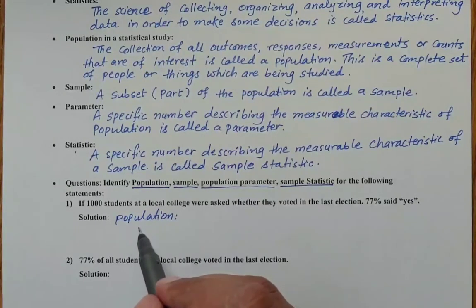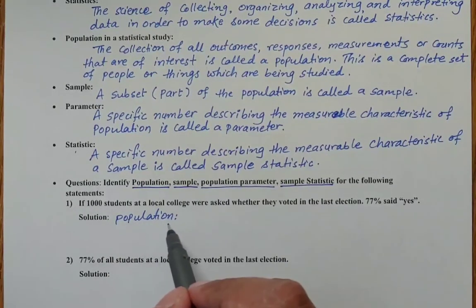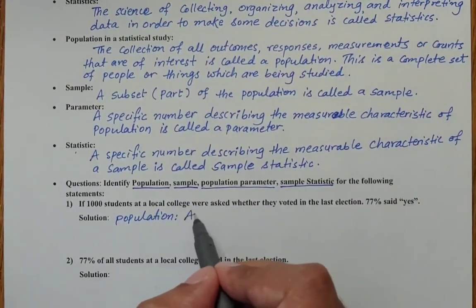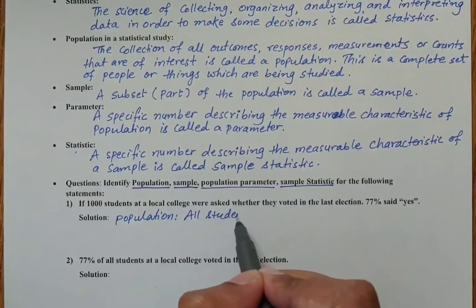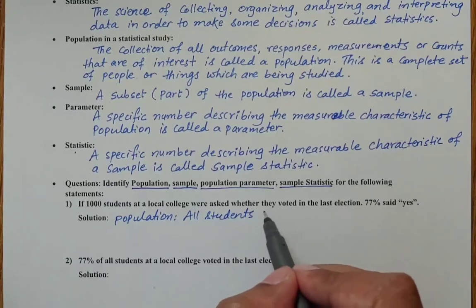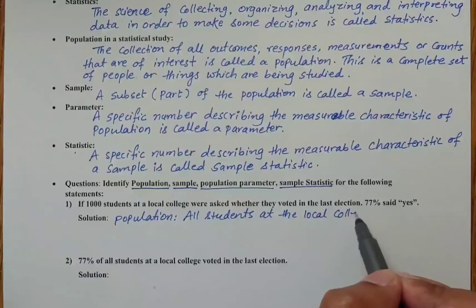We want to get the information from all students, but it was hard to get all students, so they chose 1000 students. And when they choose 1000 students, they get the sample, right? So these 1000 students are the sample. And what is the population? Population is all students at the local college.